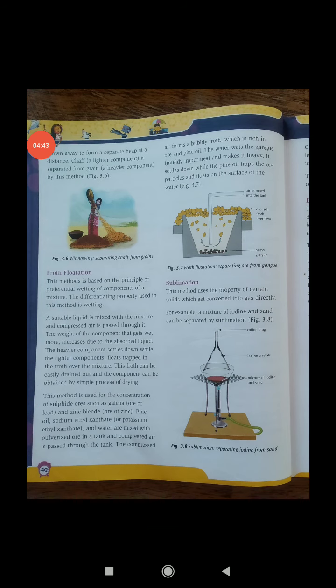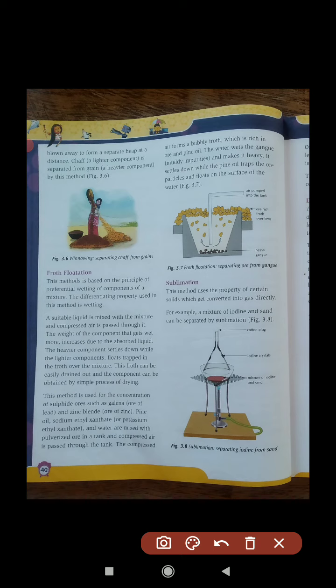Another one here is froth flotation. It is based on the principle of preferential wetting of components, because it will form a froth. If you read here you can understand. Remember that wetting is the differentiating property used in this method. Okay, a suitable liquid is mixed with the mixture and compressed air is passed through it.